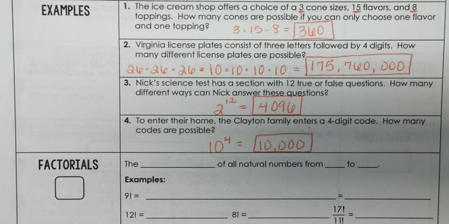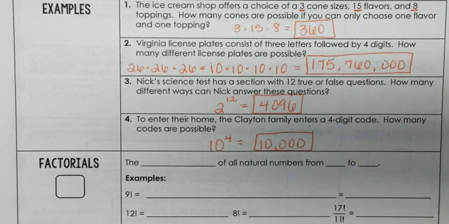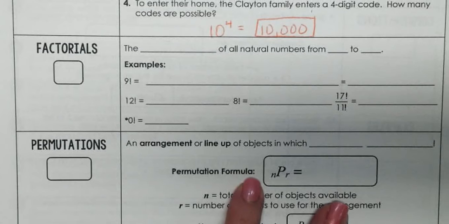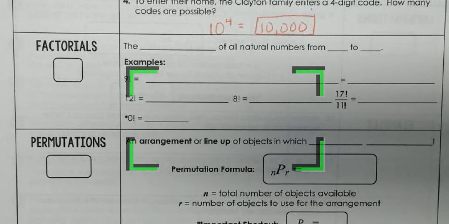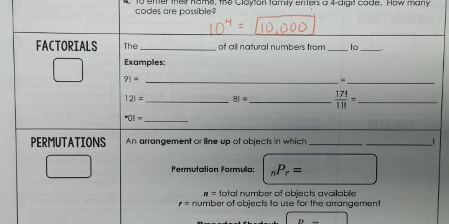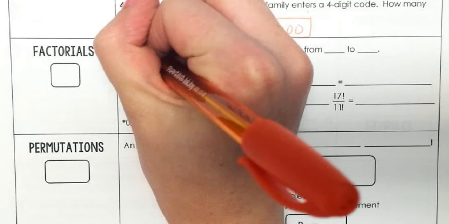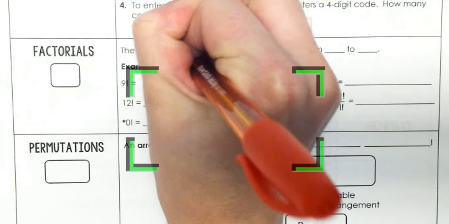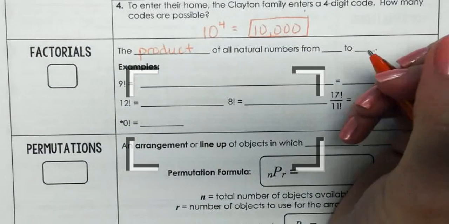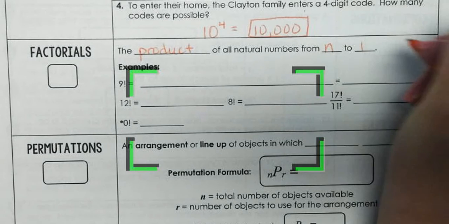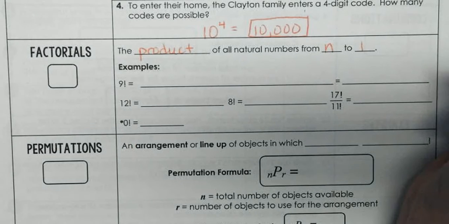Okay, we're going to keep going on this. So on my factorials here, a factorial is the product of all natural numbers from n to 1. Okay, so I have an example here.